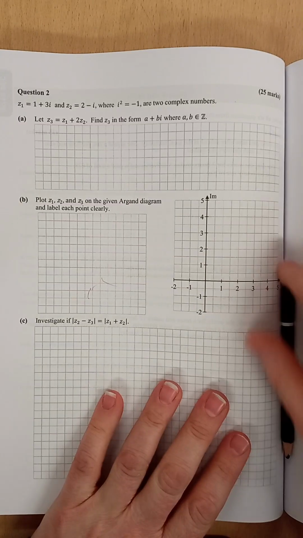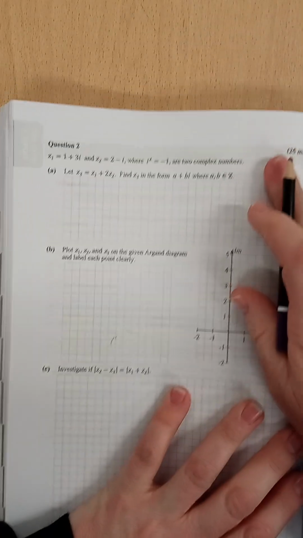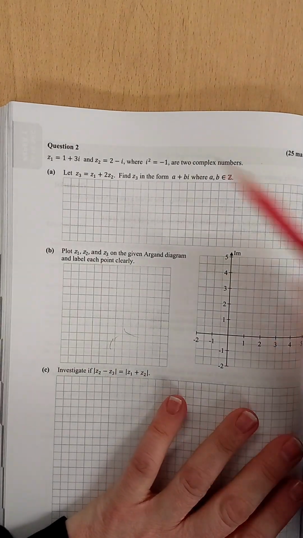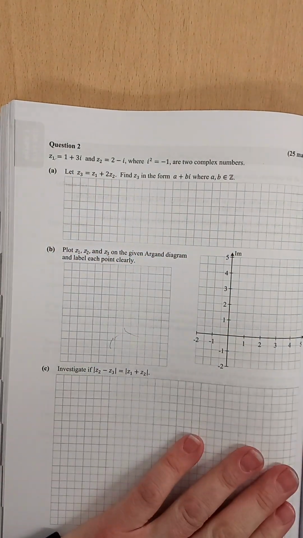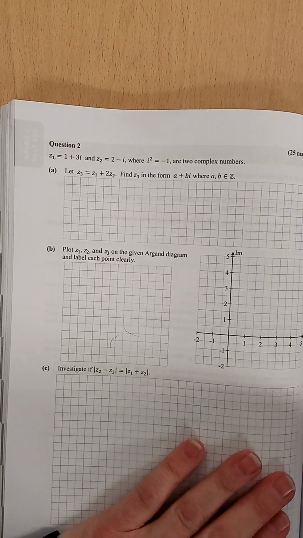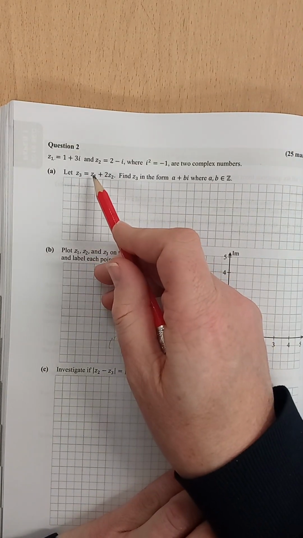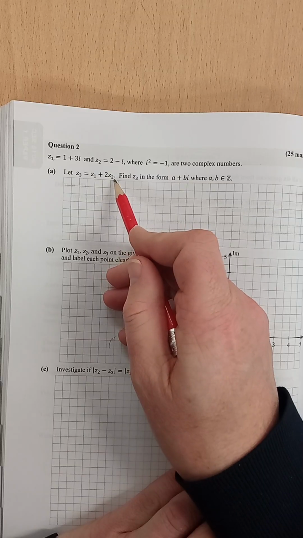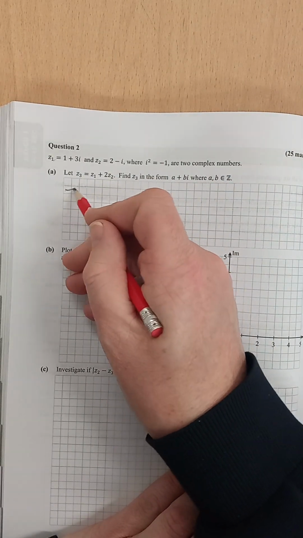If I can find it. There we go. So, let's have a look at this one. Z1, Z2, that's all they've given you. So let's see what they tell you. If Z3 is Z1 plus twice Z2. So let's do that.